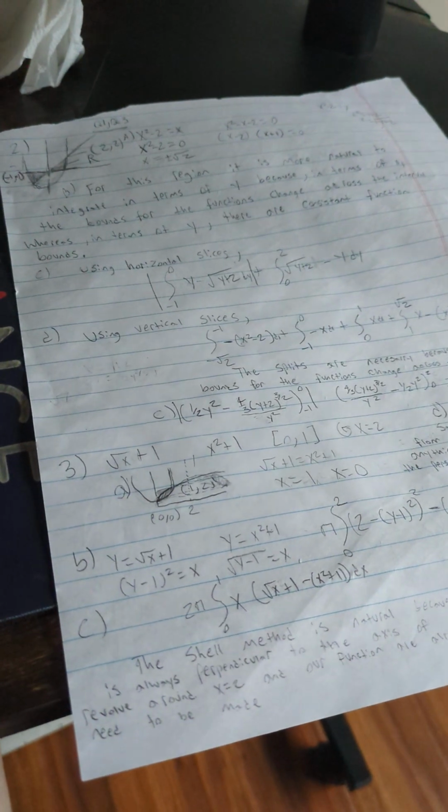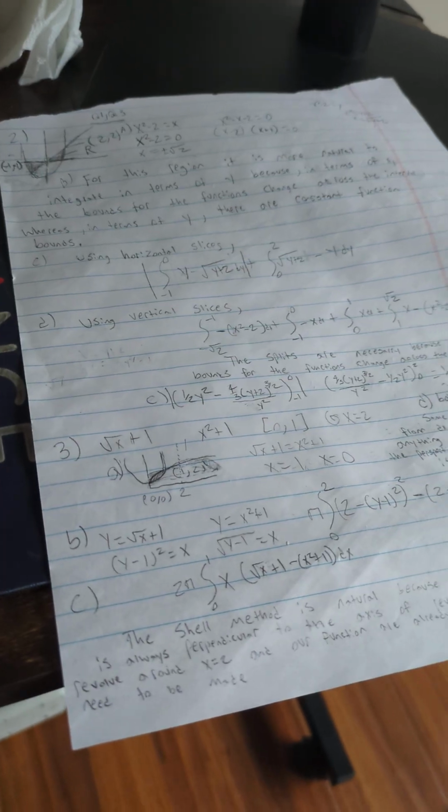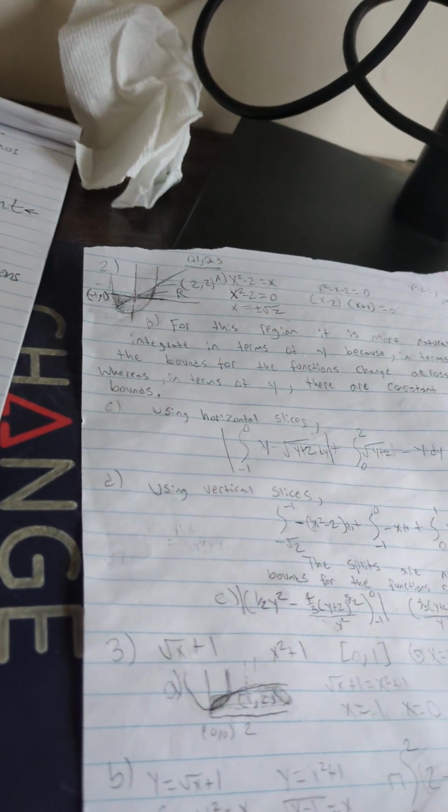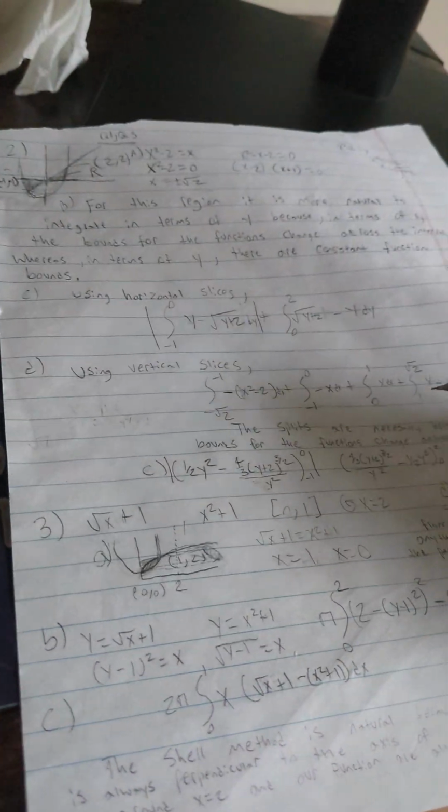And then 5, compute the area. I don't know if I explained what I wrote here. The splits are necessary because the vertical bounds for the function change across the region. So I did explain that. And then here I computed.